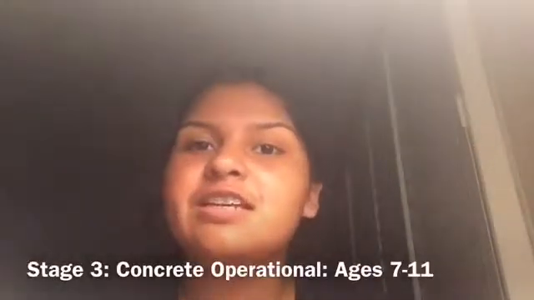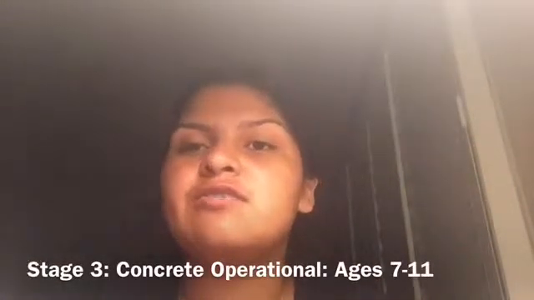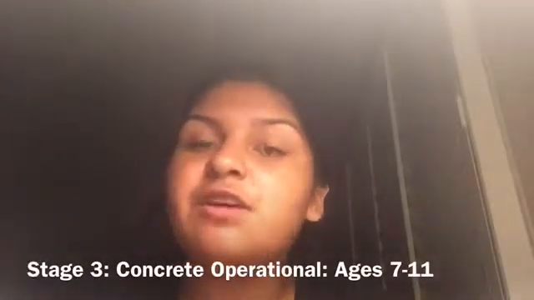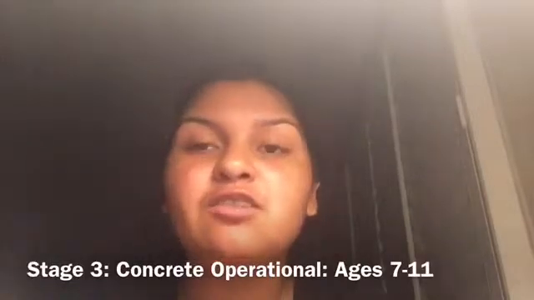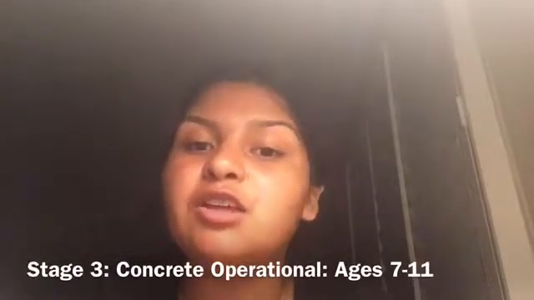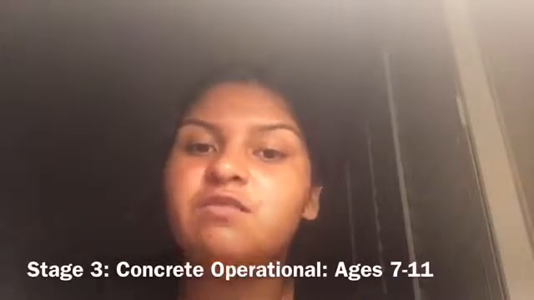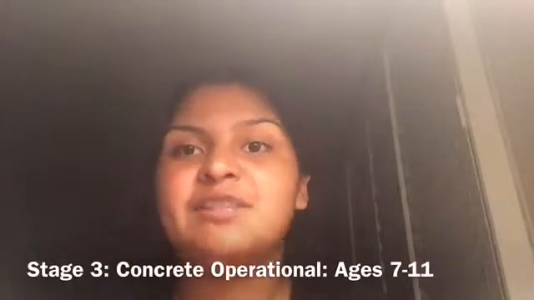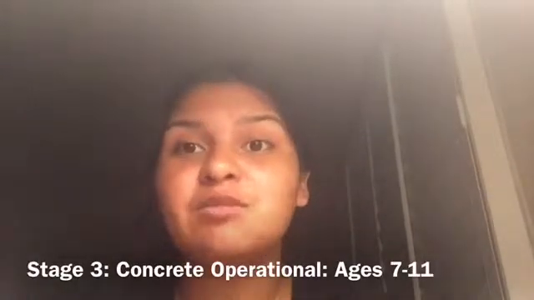So the third stage of Piaget's theory is the concrete operational stage, which occurs from ages 7 to 11. During this stage, a child is developing organized and rational thinking or ideas. This is where a child is mature enough to use logical thought operations to solve problems logically, but they typically aren't able to think hypothetically. So here's an example of this stage.